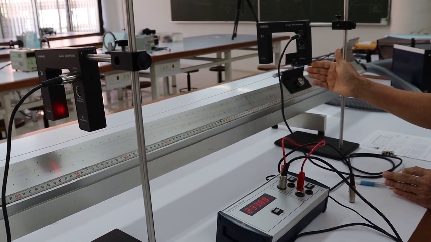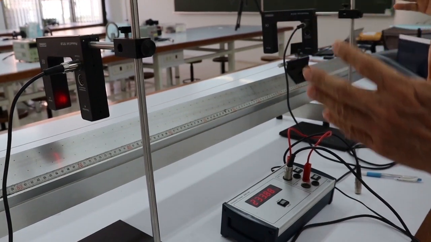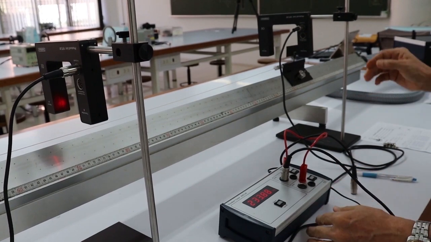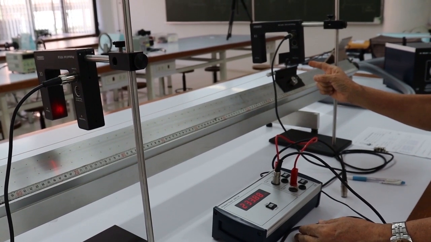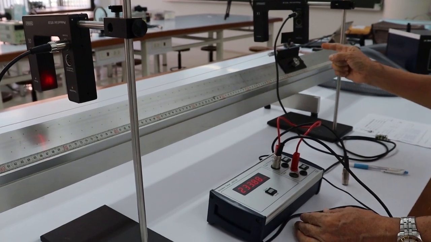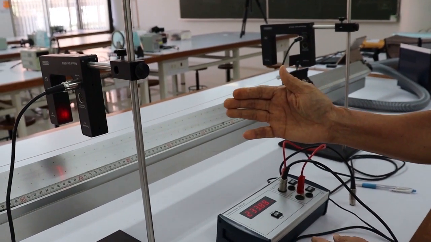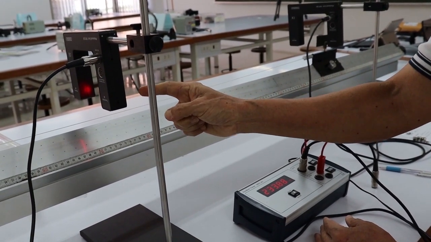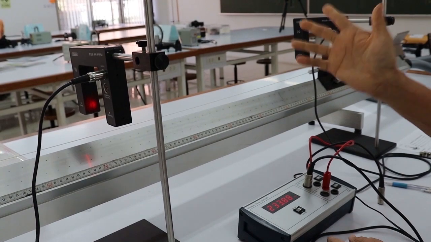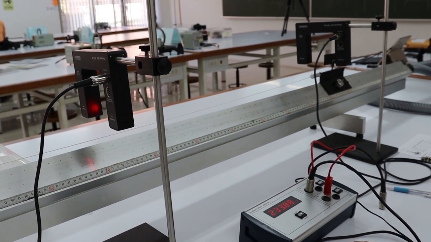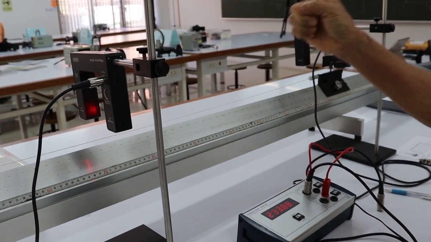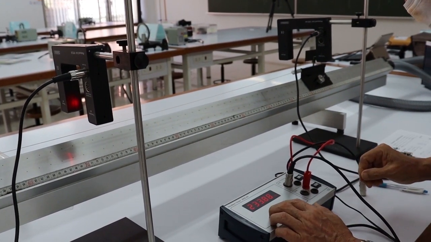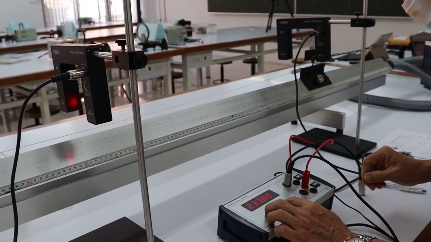For the measurements of time t2, we use 2 photo gates. The first photo gate triggers to start the timer. When the object reaches the second photo gate, the timer stops. We need to change photo gate connections.